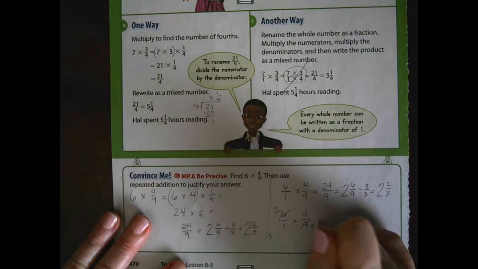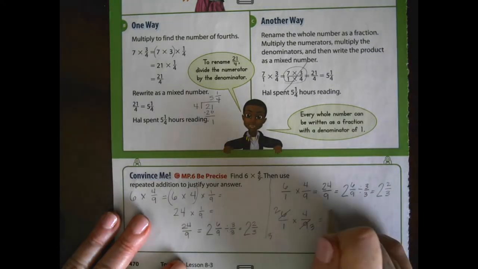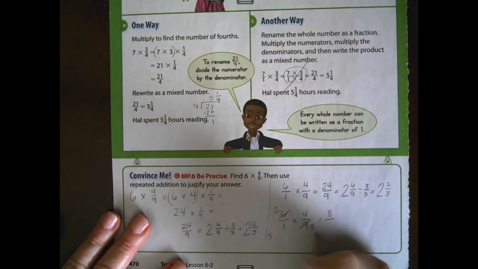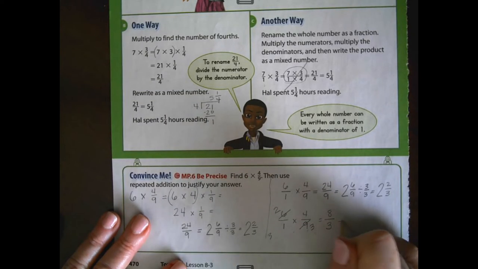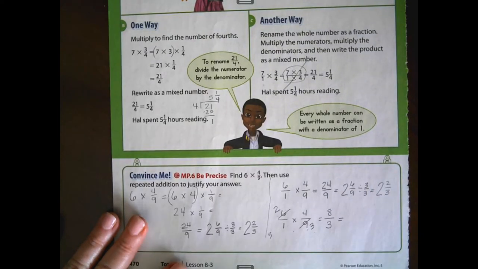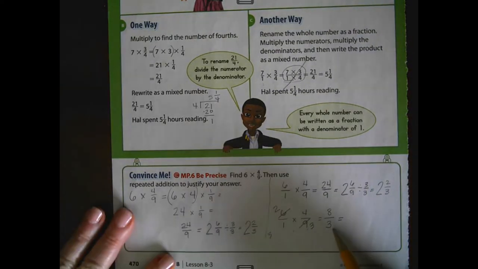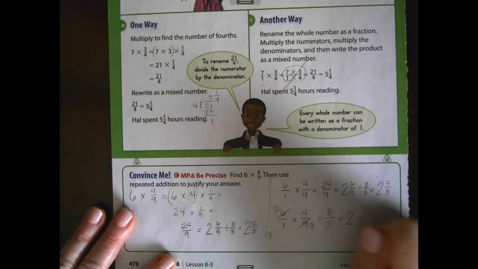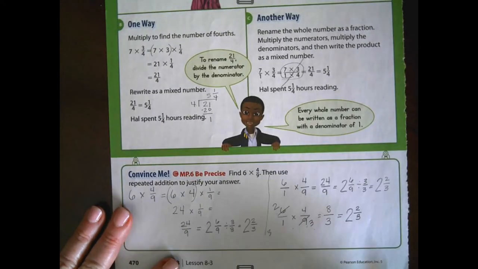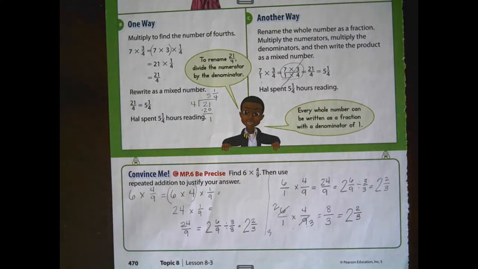And look what's going to happen here. Now I multiply 2 times 4, and I multiply 1 times 3. Now I get 8/3. I'm going to rewrite that as a mixed number. 3 goes into 8 2 times. That gives me 6, so 2 would be my remainder. So there it is, 2 2/3, and I did not have to simplify my answer.